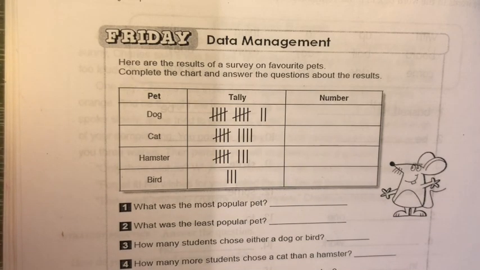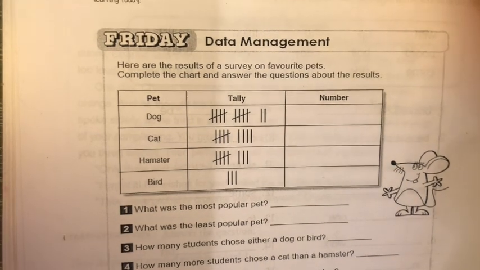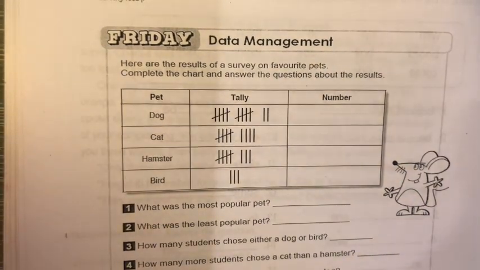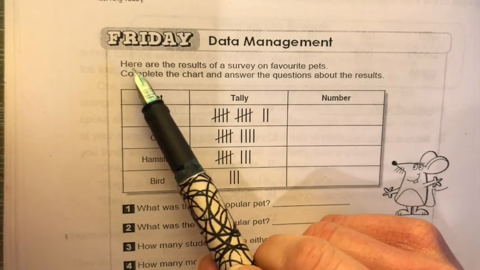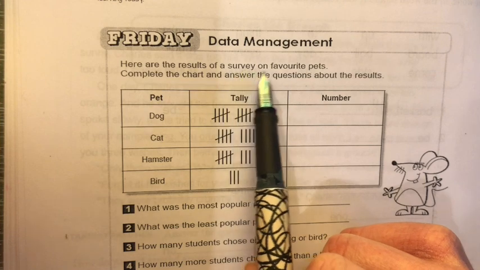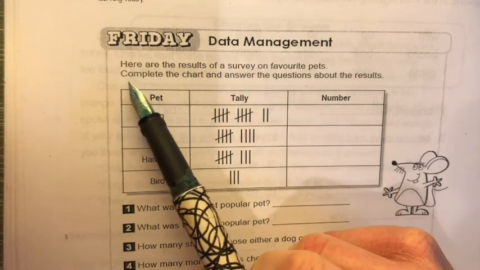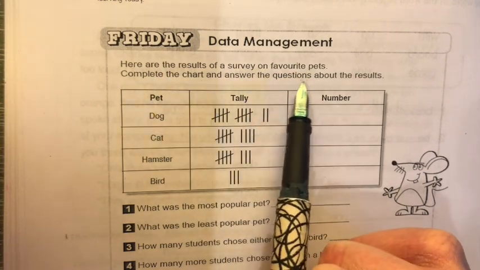All right, today we're working on the data management strand of our math curriculum. So we are going to work through this today. I know you've all seen tally marks before. So we're going to read the instructions and find out what we have to do. It says, here are the results of a survey on favorite pets. Complete the chart and answer the questions about the results.